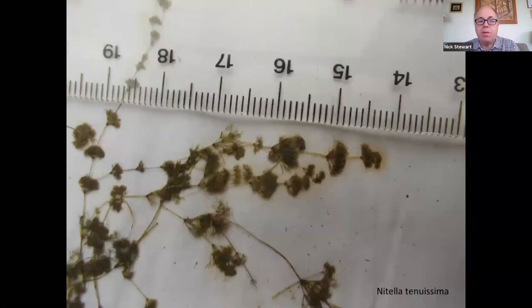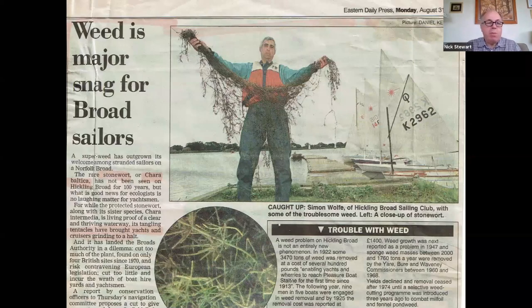There are some just a few centimeters tall, like this one here, to some which are over a meter in length, and when they grow in dense masses, they form a very considerable bank of vegetation with a very large biomass.